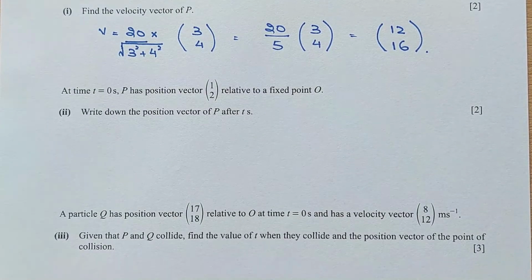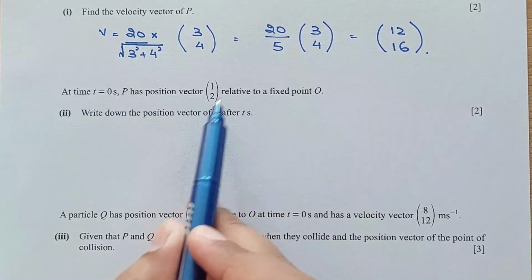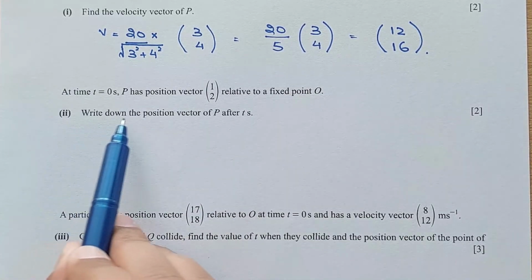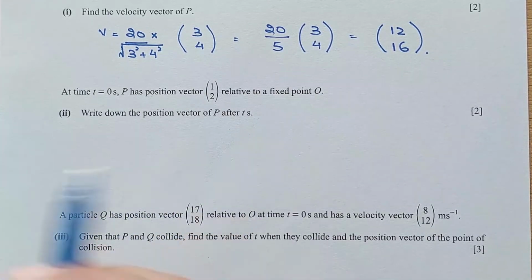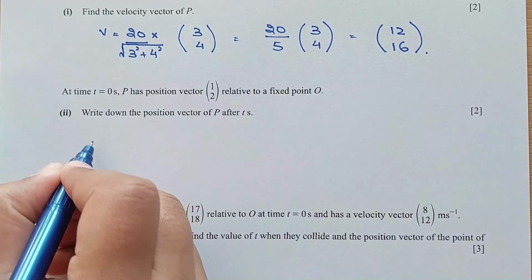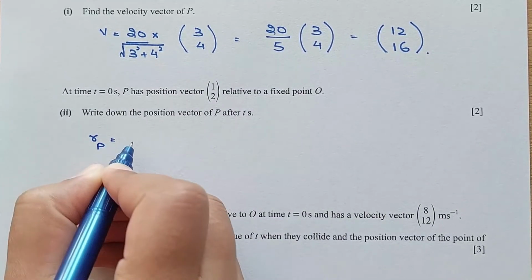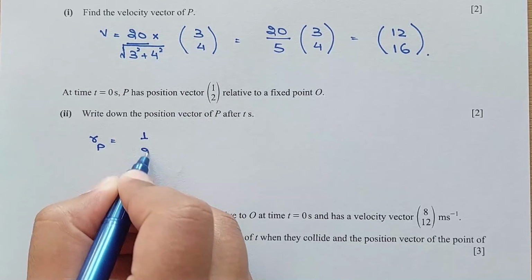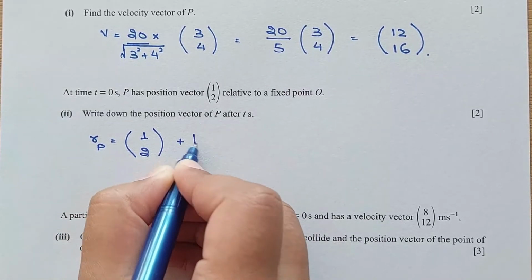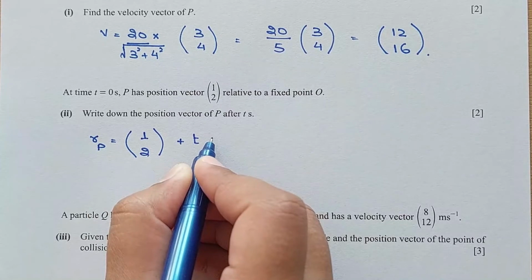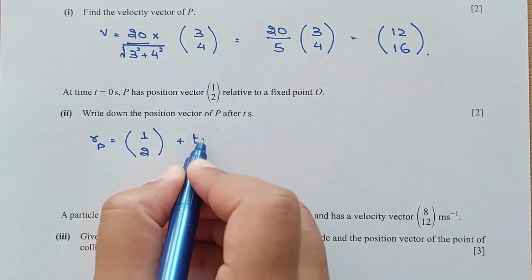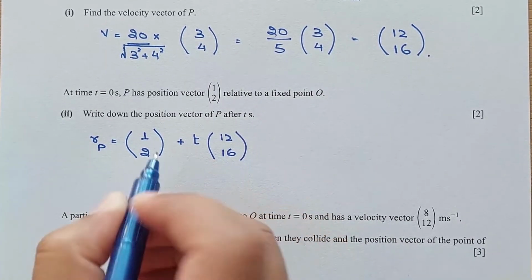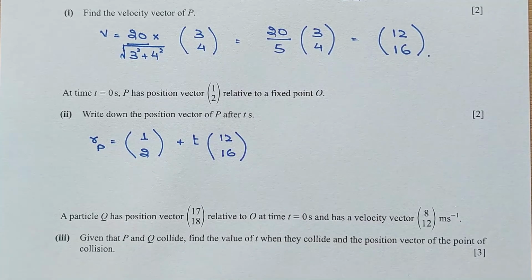At time t equals to 0 seconds, P has a position vector 1, 2 relative to the fixed point O. This is OP, right? Now for second part, write down the position vector of P after t seconds. So we can say the position vector of P, let's say RP, this is equals to the position vector of P relative to the origin OP, that is 1, 2, plus t times, or you can take any parameter, a velocity vector of P that we got from the first step, that is 12, 16. So this is the position vector of P after time t seconds.